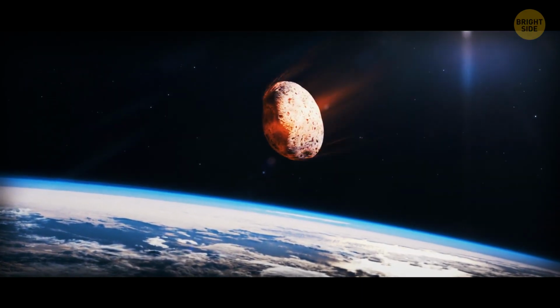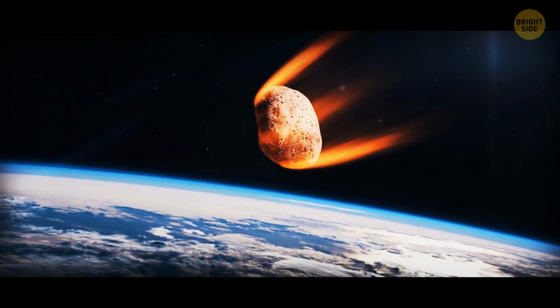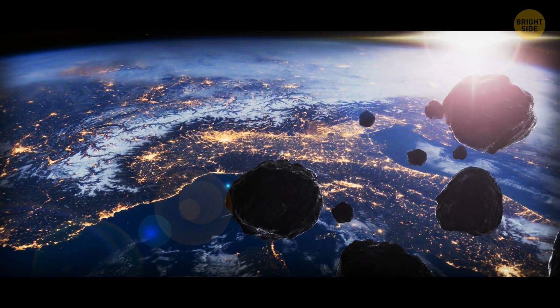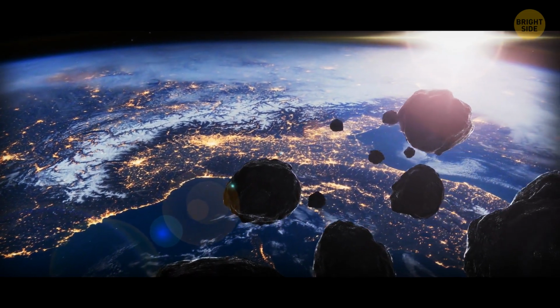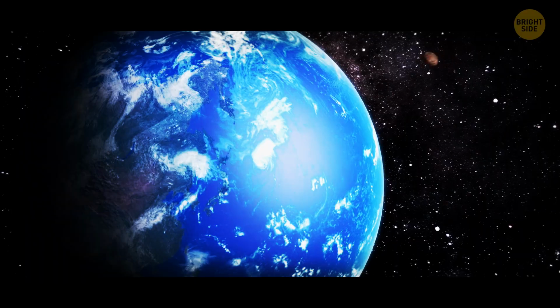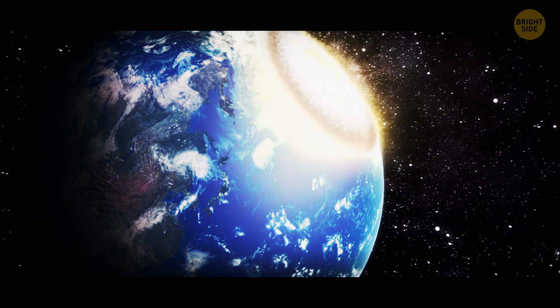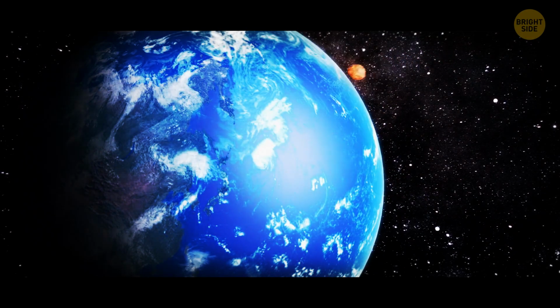Temporarily captured objects, such as 2020 CD3, are rare. They need to have a specific direction and speed to be caught by Earth's gravitational pull. Otherwise, they either crash into the planet or fly in another direction.